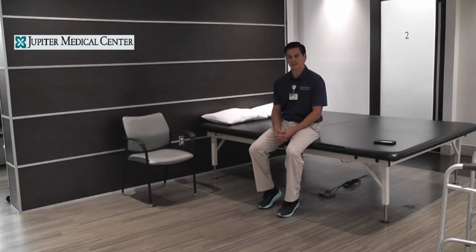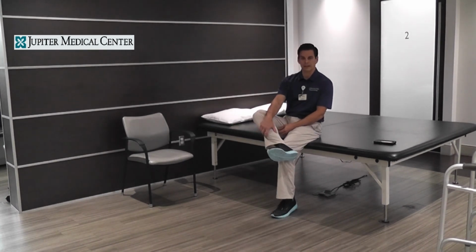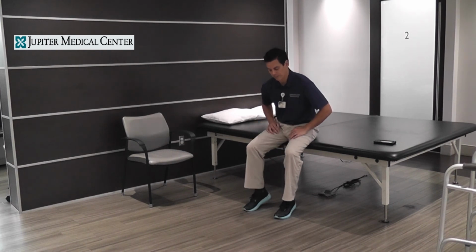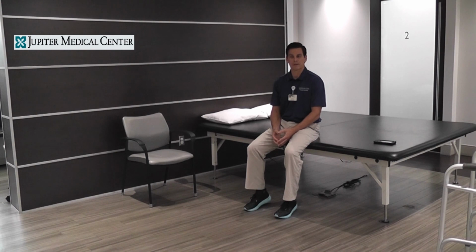When getting dressed, one of your restrictions, you're not able to cross your leg, and sometimes you don't want to bend too far forward if it's feeling strained in your hip. So you want to use adaptive equipment to help yourself dress, getting your socks on, your shorts or underwear.